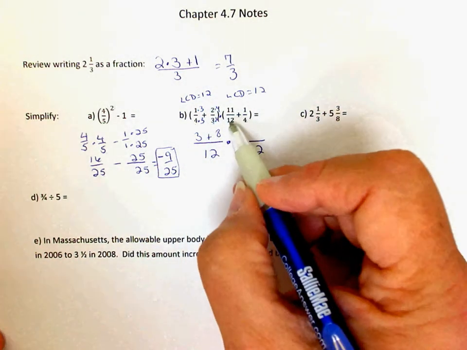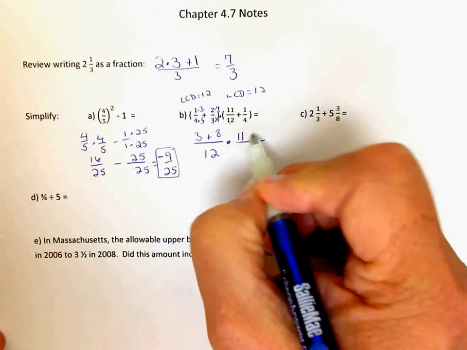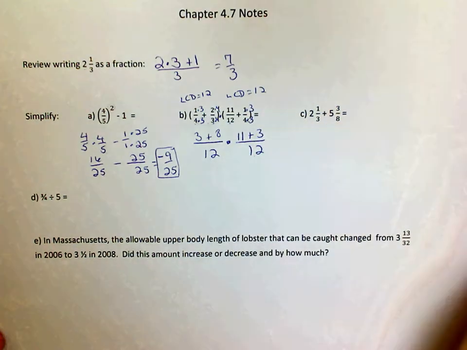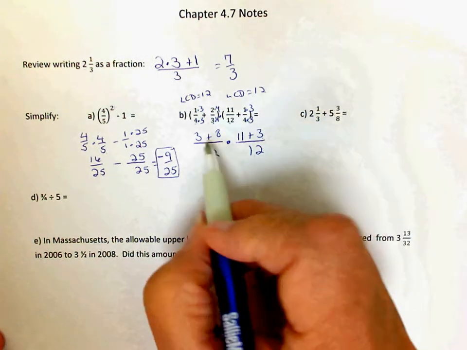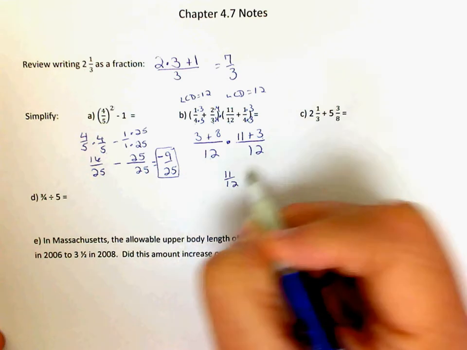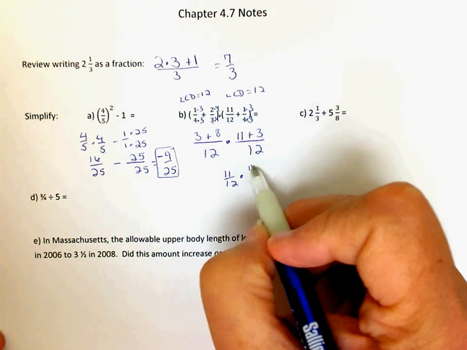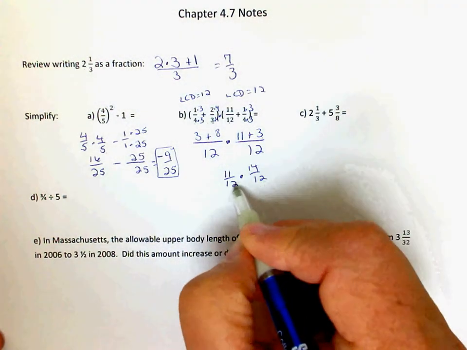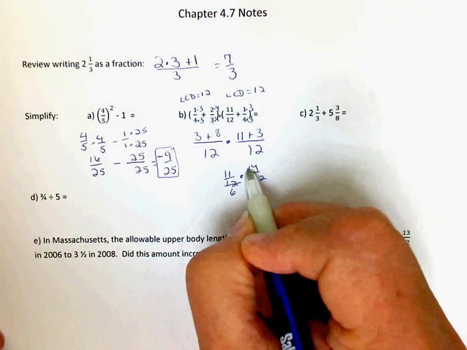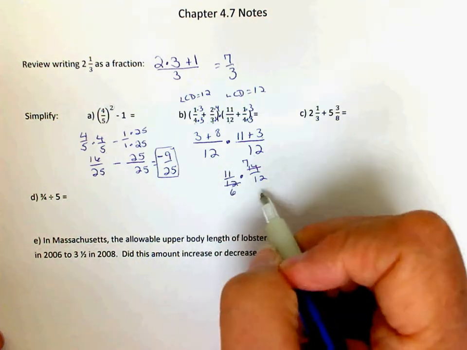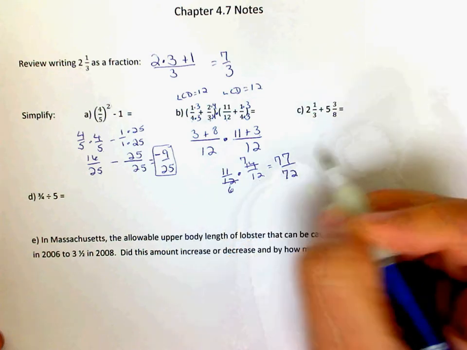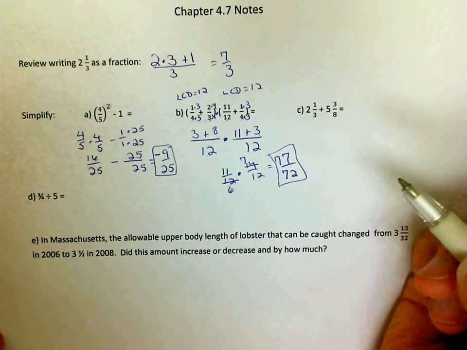And now I can actually continue. 12 is already 12, so I just bring that 11 down, plus, and again 4 times 3 gets us to 12, so we bring a 3 down because 1 times 3 is 3. Now here, 3 plus 8 happens to be 11 over 12 times 14 over 12. Well, guess what? I can either go from this direction or this direction. It doesn't matter. 2 goes into here 6 times. 2 goes into here 7 times. Nothing else cleans up. So 11 times 7 is 77, and 6 times 12 is 72. And the fact that it's an improper fraction doesn't matter. We just leave it as it is.